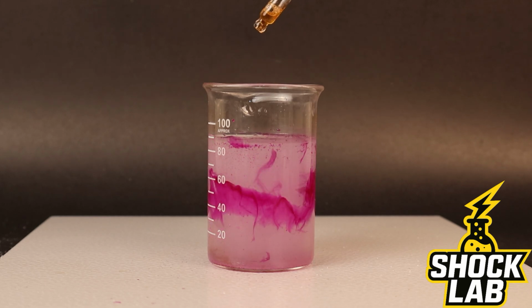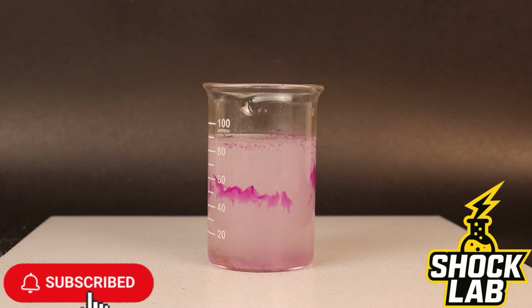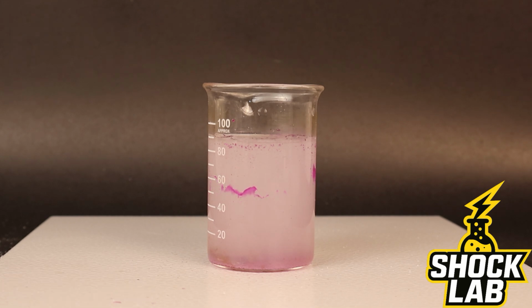Next, I slowly add sulfuric acid. The sulfuric acid reacts with the calcium hydroxide and neutralizes the solution. As the pH drops, the pink color gradually disappears until the solution becomes completely colorless again.